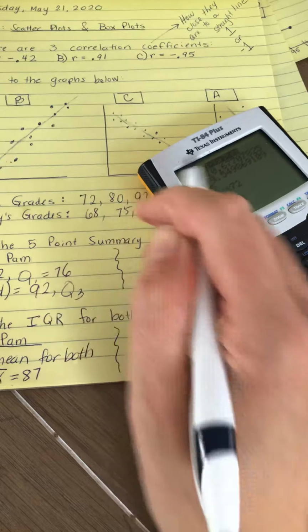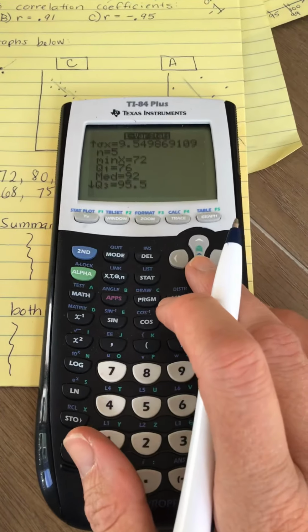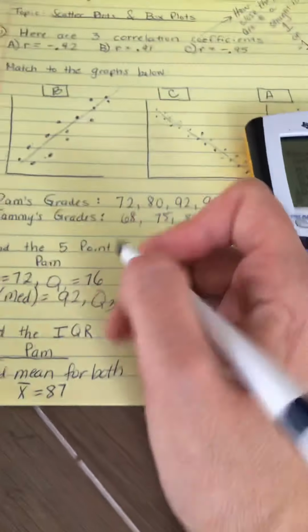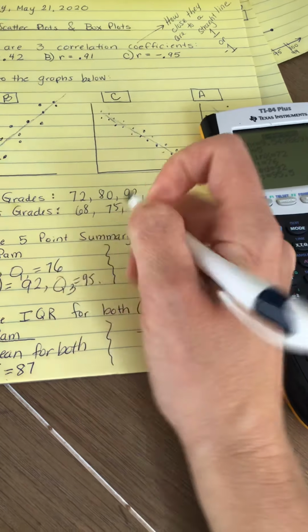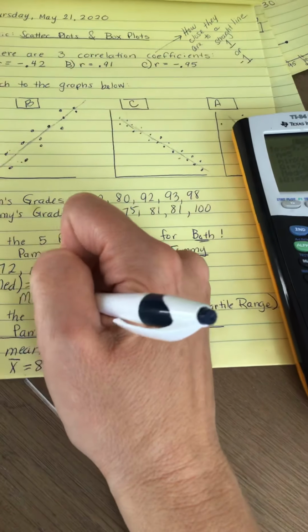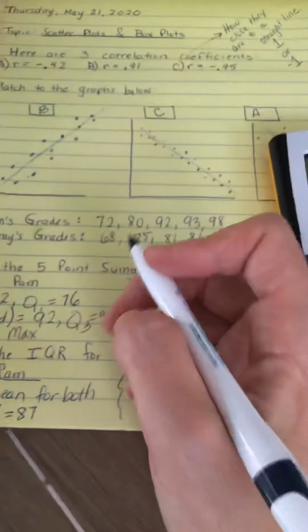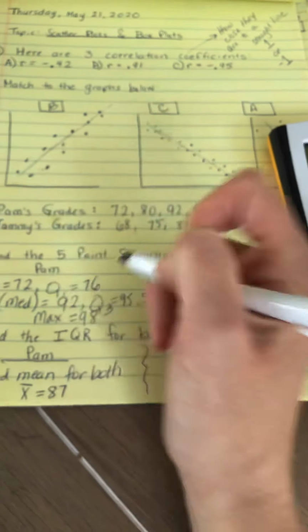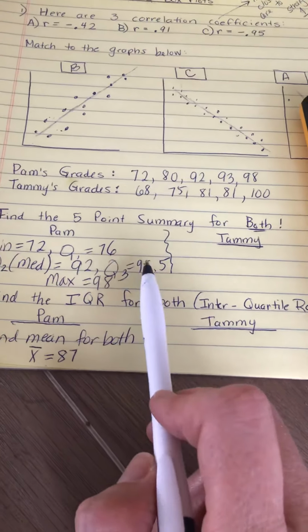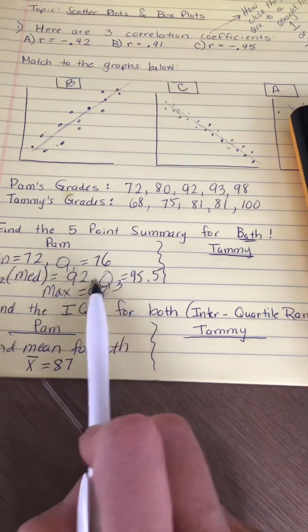Now we need Q3, quartile 3. That's a 95.5. And then we need our max. And the max is 98. 5-point summary. 1, 2, 3, 4, 5. So you should have these 5 scores.